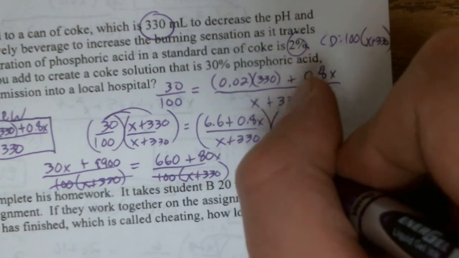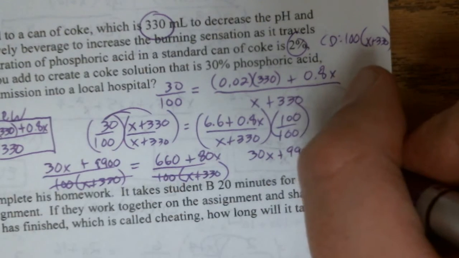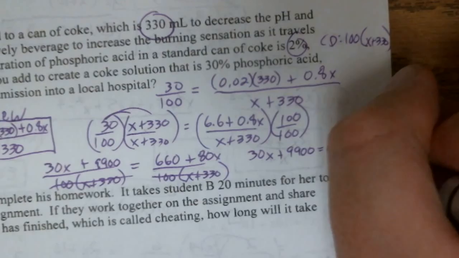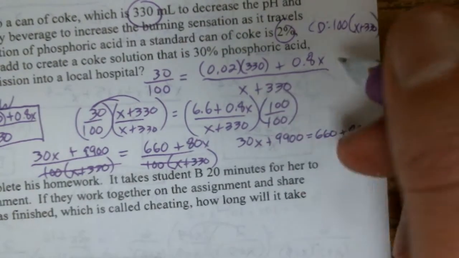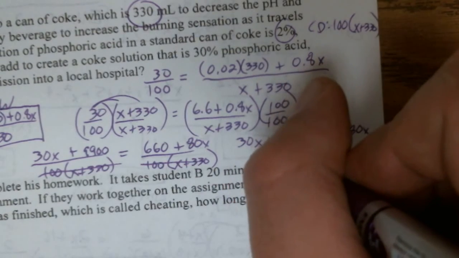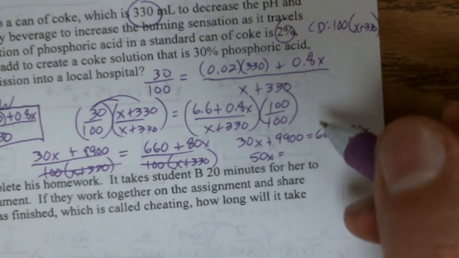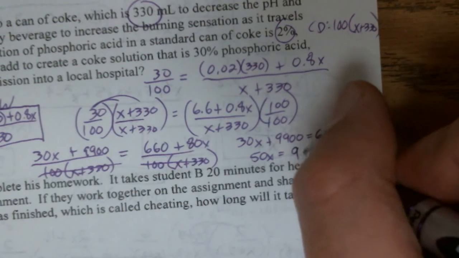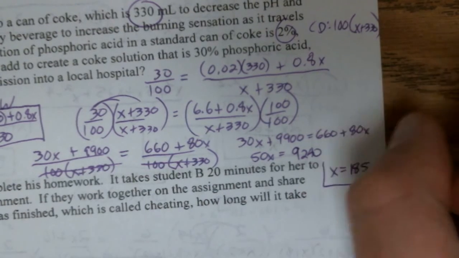So I've got 30x plus 9,900 equals 660 plus 80x. If I move the 30x to the side, I have 50x is equal to, if I subtract 660 from both sides, that gives me 9,240. Divide both sides by 50, and you get x is about 185 milliliters.